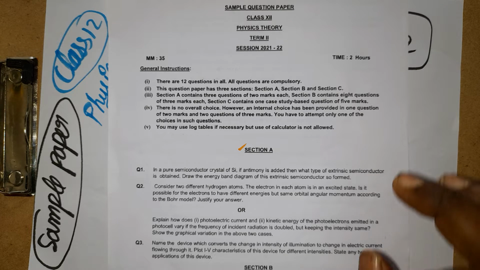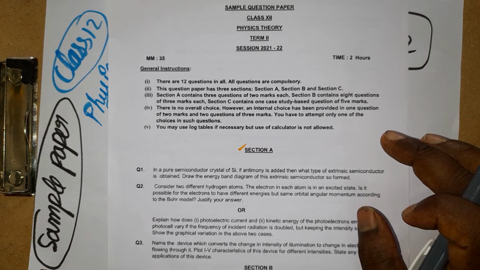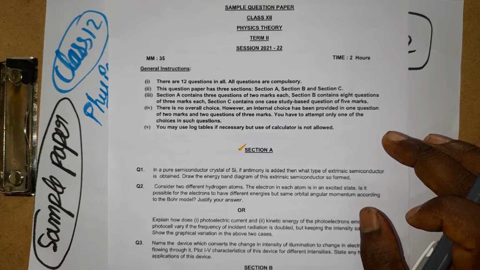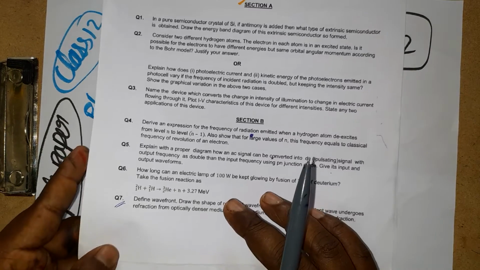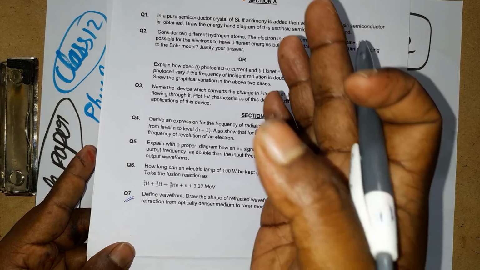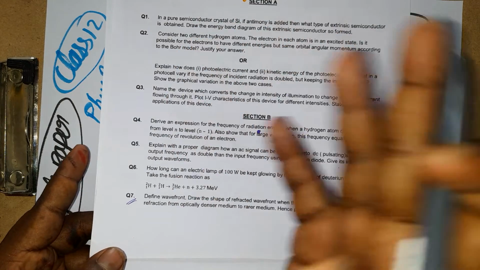Hello student, today we are going to discuss the CBSE sample paper solution for class 12 physics. We are going to see the term 2 exam 3 mark questions. If you want 2 marks and case study questions, you can go and see my playlist.